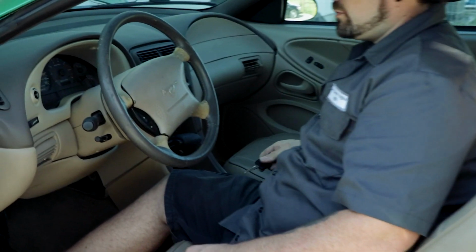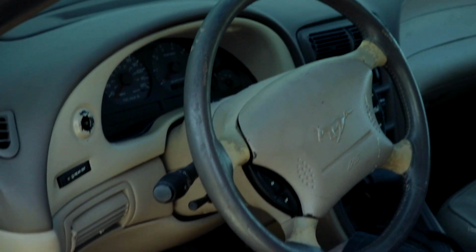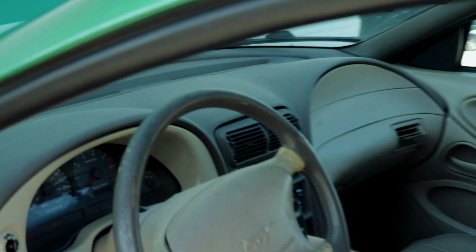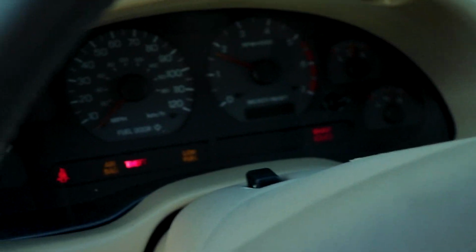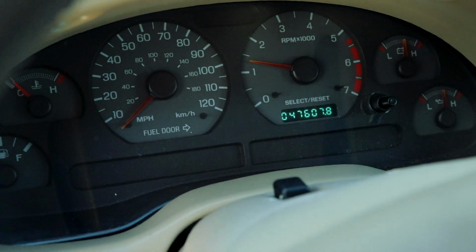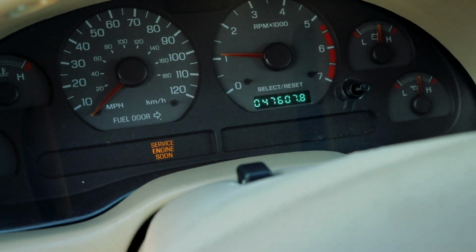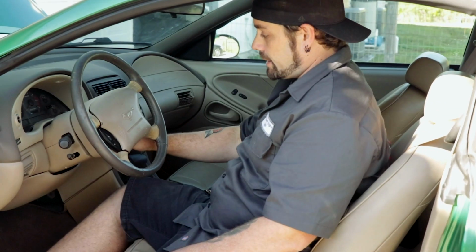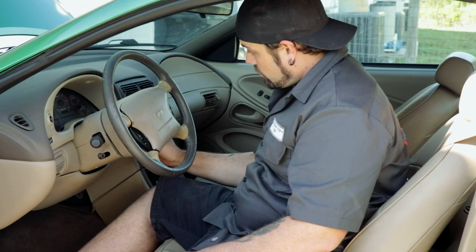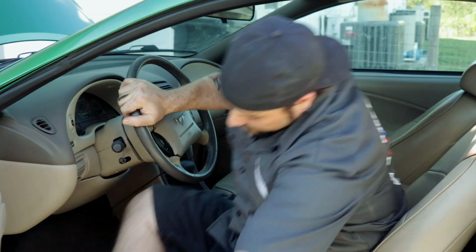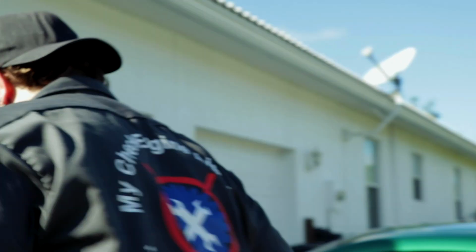So now we'll turn the engine off and we're going to let it sit for just a few seconds to let the capacitors discharge. And now we're going to start it again. And this time we should get a check engine light. And there it goes. So you see, that actually threw the check engine light on. Now, we're going to turn the key just to the on position. And I'm going to grab my scanner.